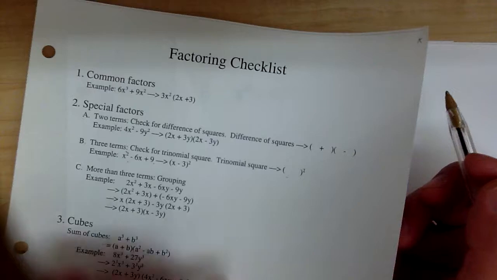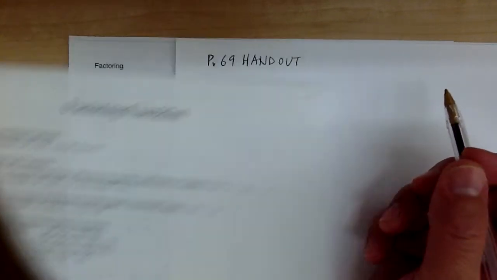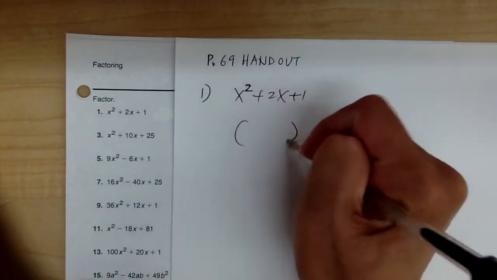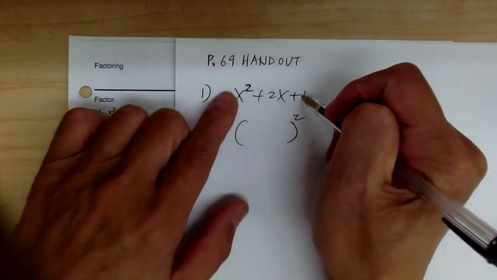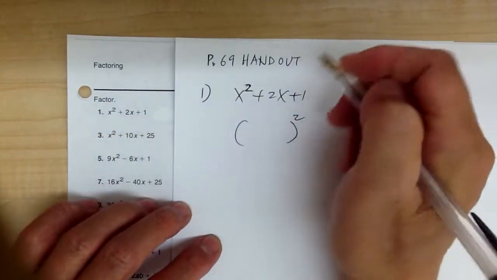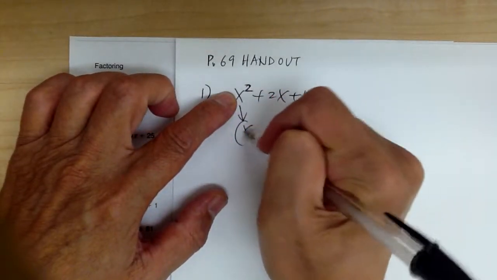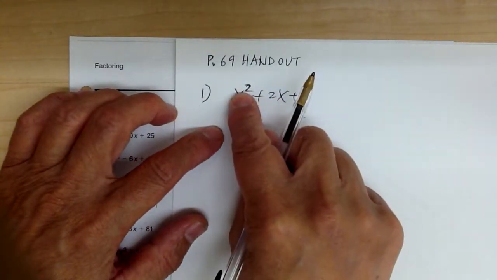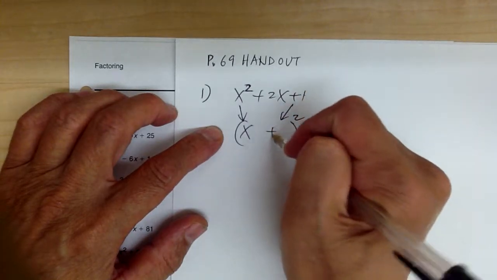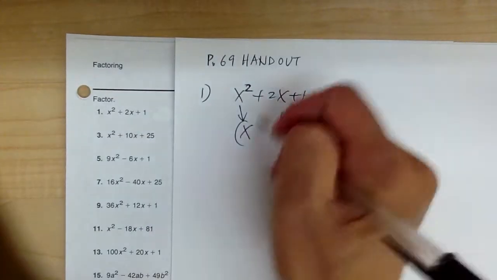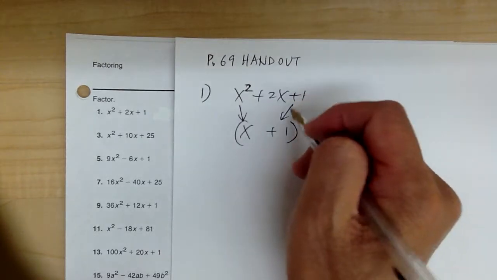In this case, you want to get your form ready. This is your template. From this, you want to guess what goes in here. To get these, you have to have an x, right? So x squared will give you that. And to get 1, you need to have a plus 1 square, right? But right now, you're just guessing.